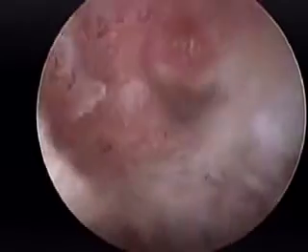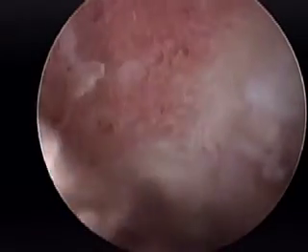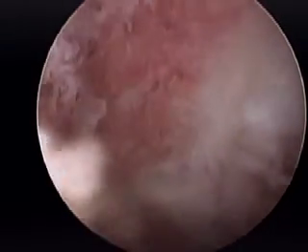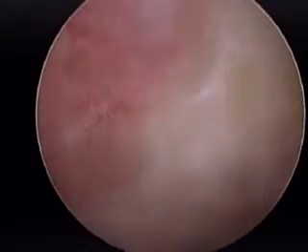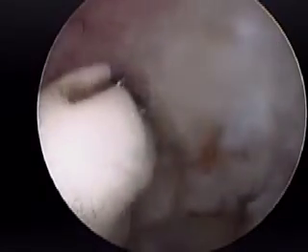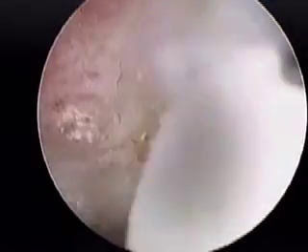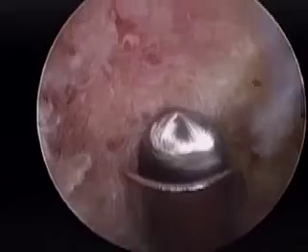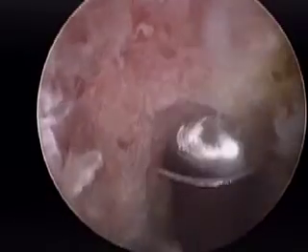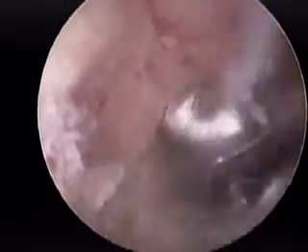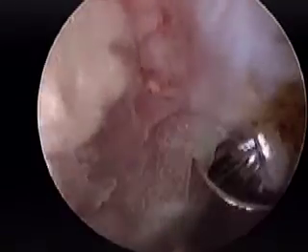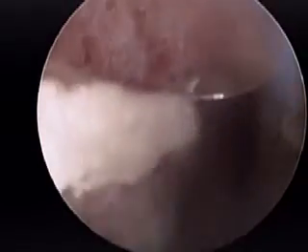So now we are removing the camera from the lateral portal when entering the AC joint through a new posterior portal. Now we are seeing the clavicle on the left, the acromion on the right. From the anterior portal, we are removing the capsule with electrocautery, and after that we are using the burr to remove the anterior superior parts of the distal clavicle.